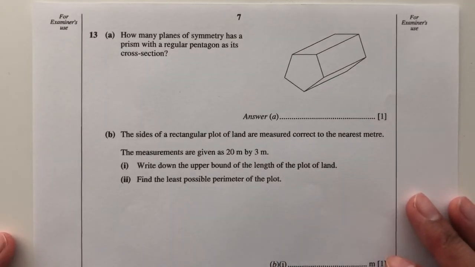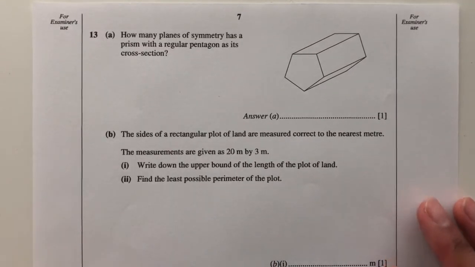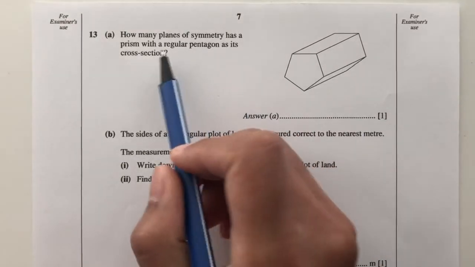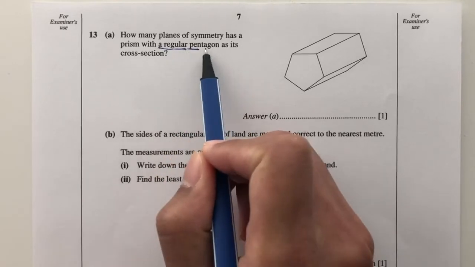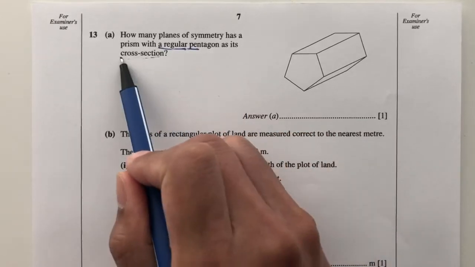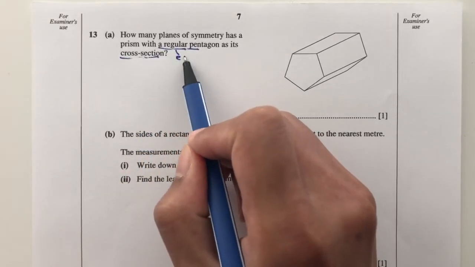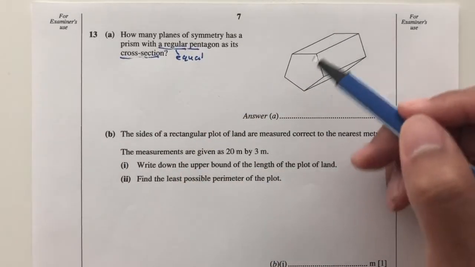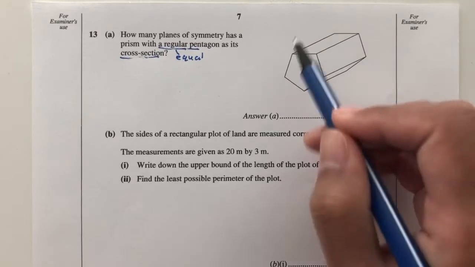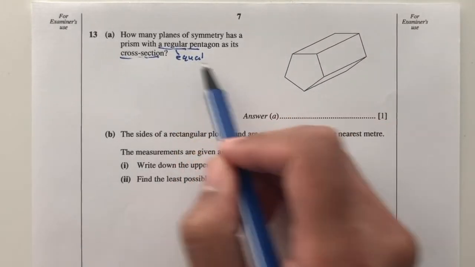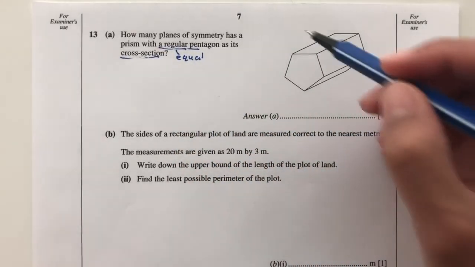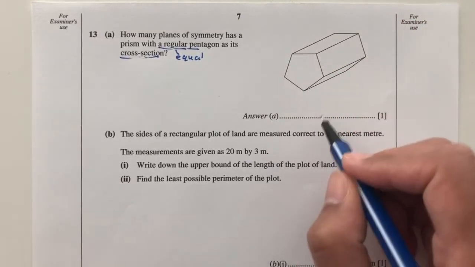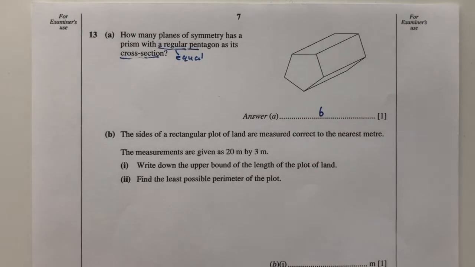Okay, let's move on to question 13. How many planes of symmetry has a prism with a regular pentagon as its cross-section? So regular means equal sides pentagon. As you can see, it will have 5 lines of symmetry on this side because it is an equal side pentagon, and the last one will have 1 which is going through exactly in between. So it will have 6 in total, right?